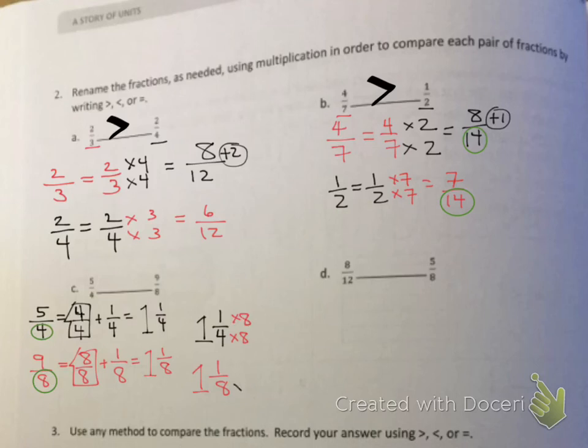And let's multiply this by 4, because 8 and 4. And this is going to be 1 whole and 8/32. And this is going to be 1 whole and 4/32. Perfect. So it looks like 5/4 is going to be larger, just like we thought it would be.